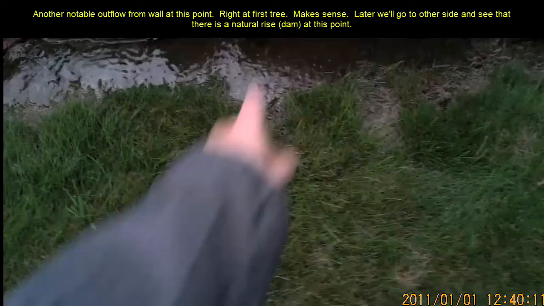Here's another outflow point right by the first tree, which makes sense because that's where we noticed on the trail where we had crossover from the grass across the trail and down. That was the first crossover point, if you recall. So I'm continuing back up the trail trying to find these outflow points, kind of bypassing my original plan of going end to end and start to finish with the flow.